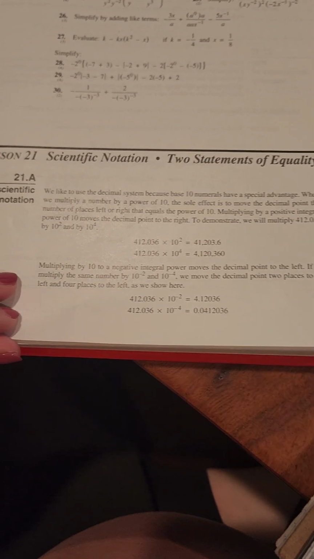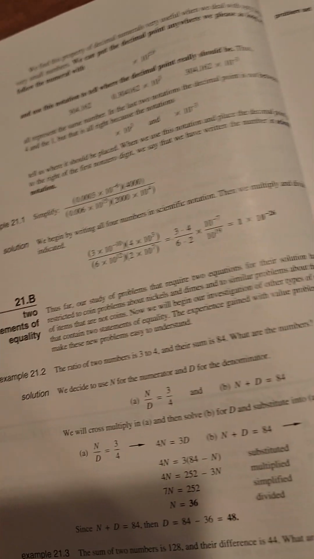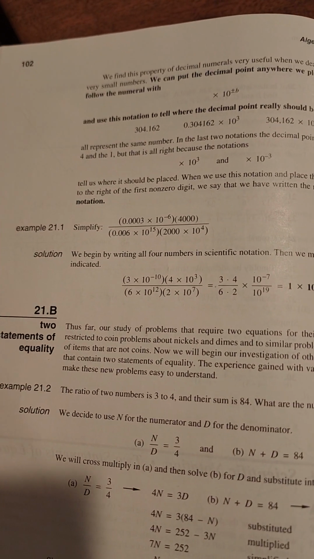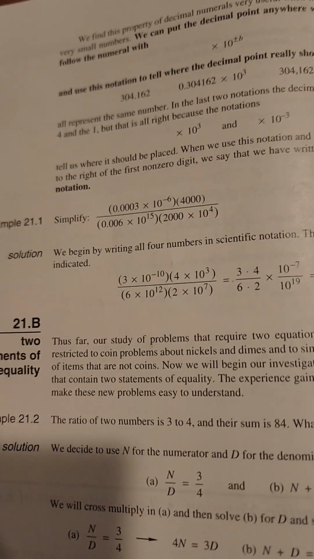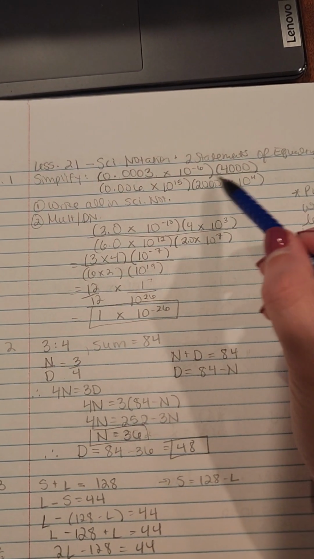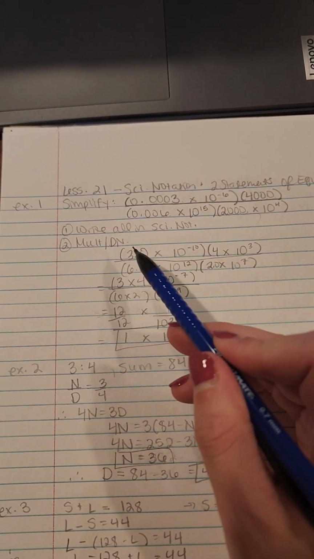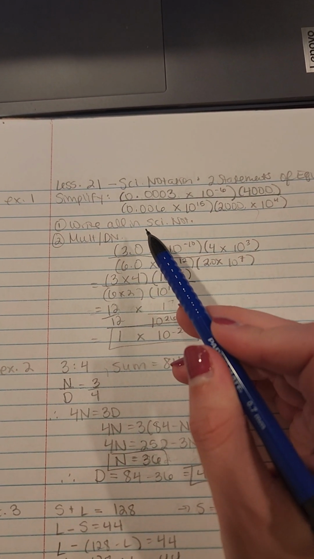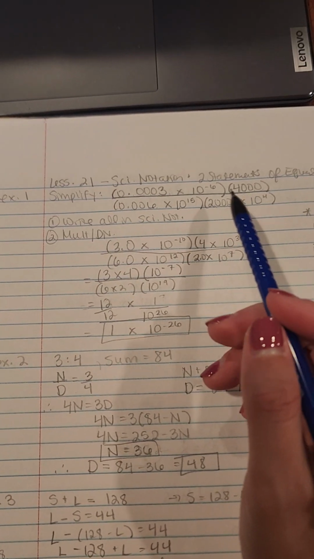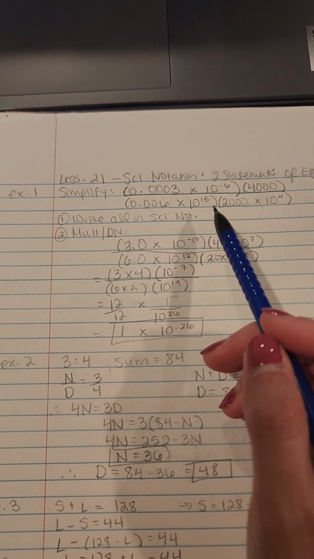Lesson 21, scientific notation. Y'all have been doing this forever. Now, we definitely have done this before, but just a refresher in example 1. We'll look at my notes this time. Okay, so they want you to simplify all this. It looks pretty rough, but it's not really that bad. The first thing you need to do is write everything in scientific notation. It may look like it's in scientific notation, but it's not finished.